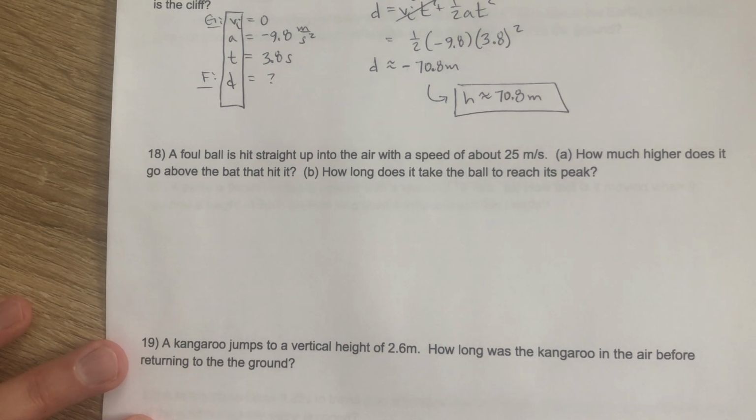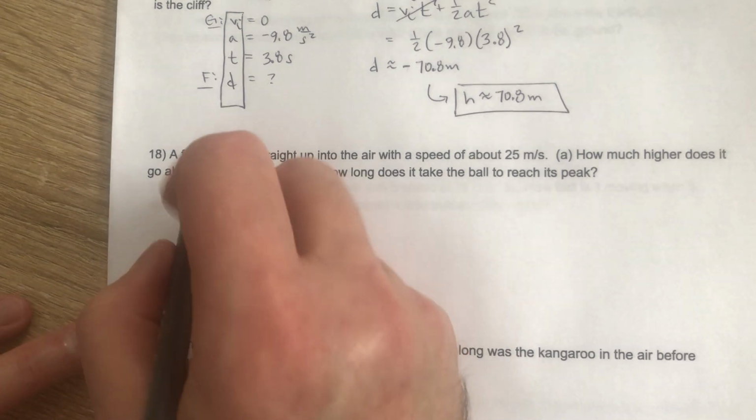So this is an example of a problem where, because it goes up and does come down, you can break this apart multiple ways. Depending on what's being asked, you can analyze the entire trip, or you can just focus on the way up to the peak. Since both things we're looking for focus on the peak, we're just going to analyze up to the peak.